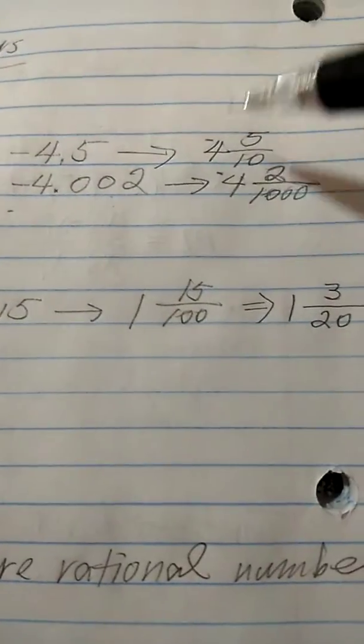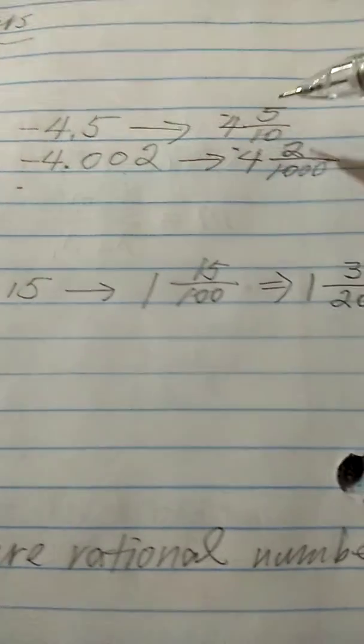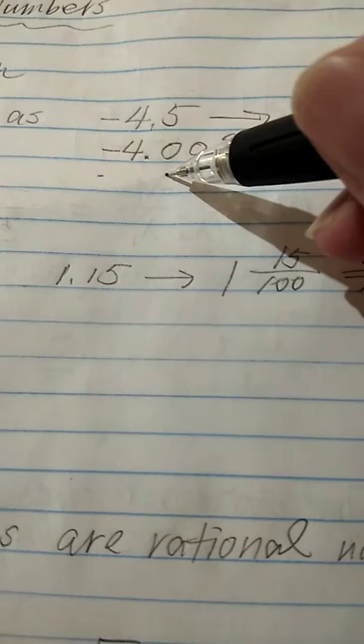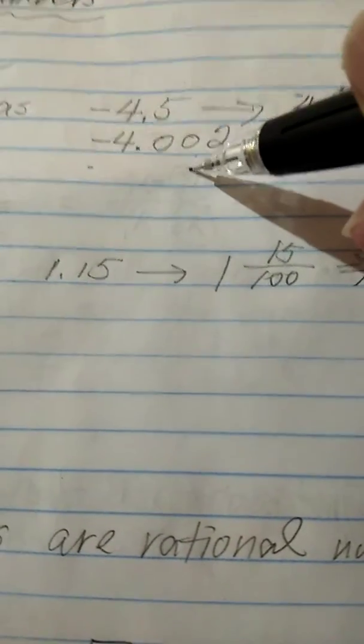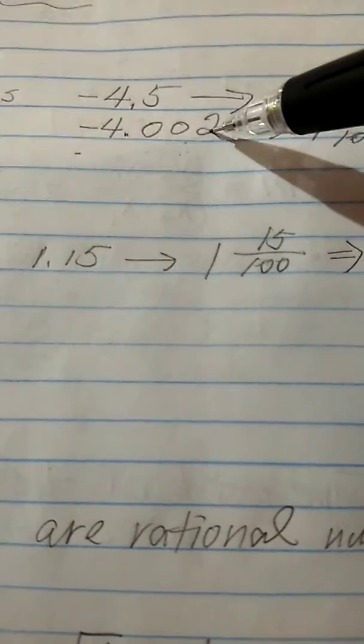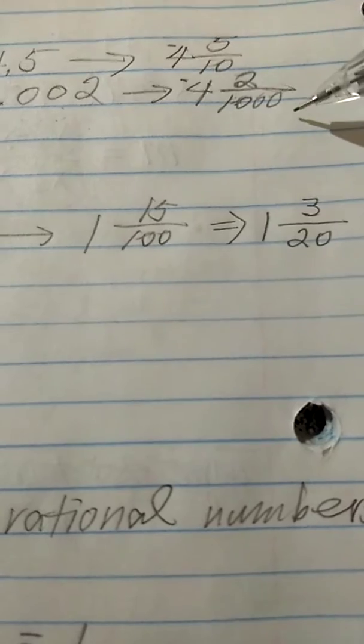If you can write it as a fraction, it is -4, and then this 5/10 is placed over the 10, 5/10. This has 3 places, so this is 10, hundredths, thousandths. This means this is 2 out of 1,000. So this is 2 out of 1,000 if you write it as a fraction.